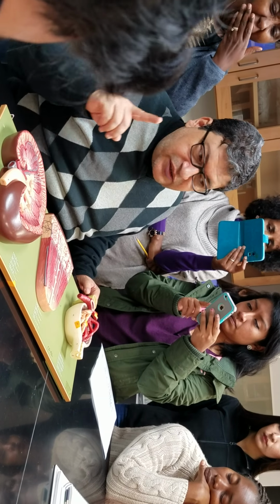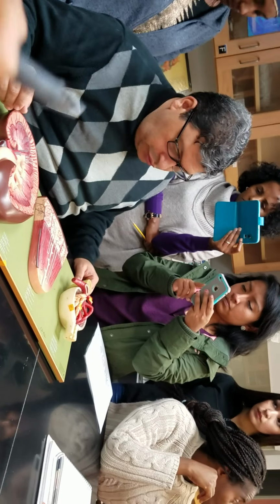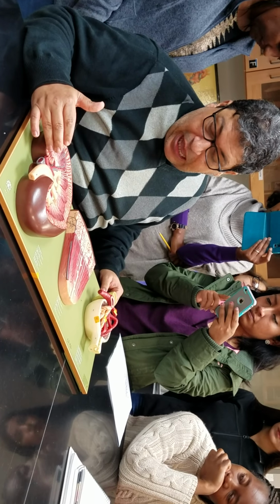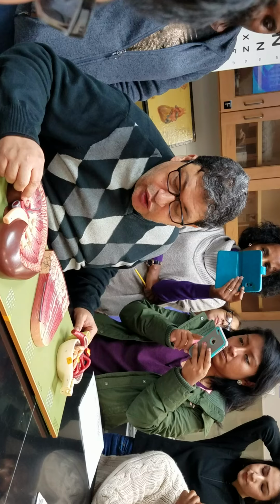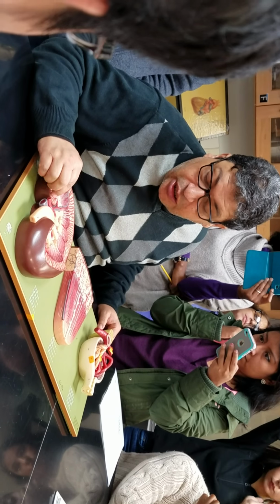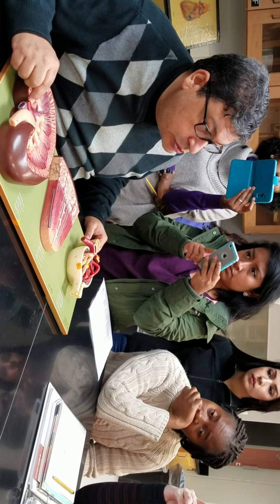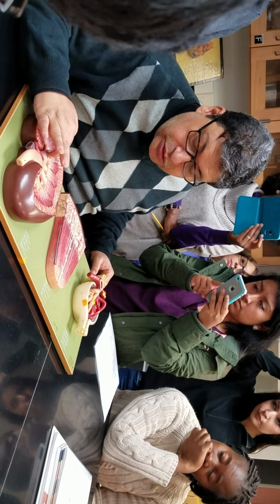Okay, there is one important sequence you have to know about the blood circulation. The blood comes to the kidney by the renal artery, then goes to the segmental artery.